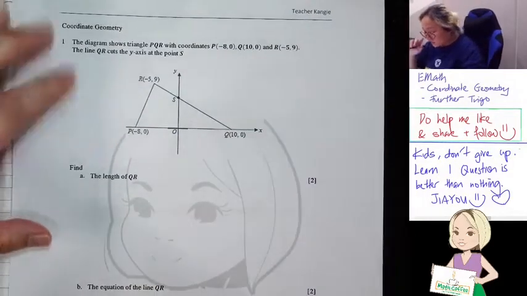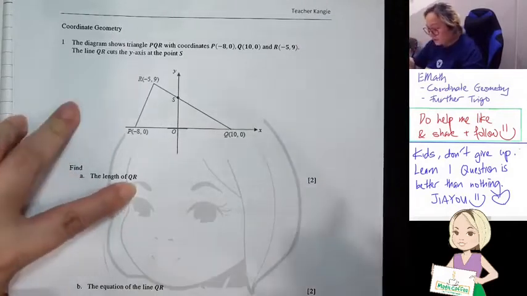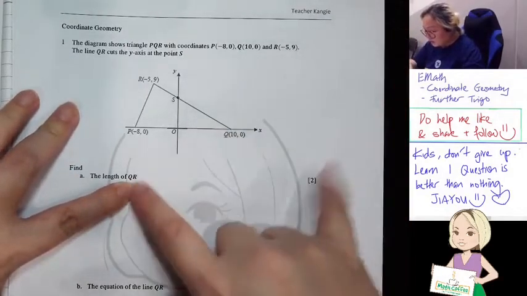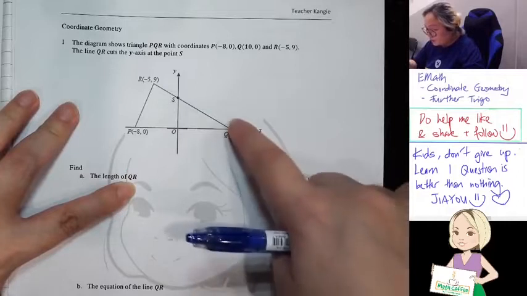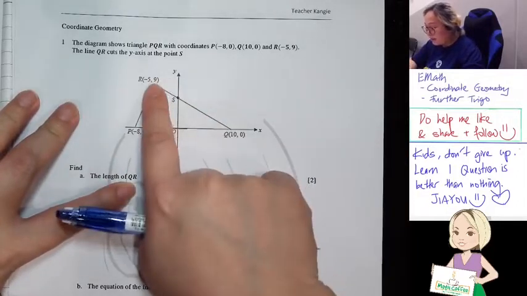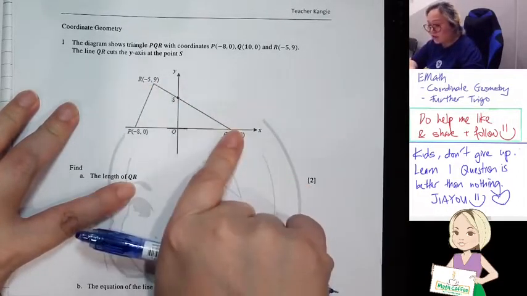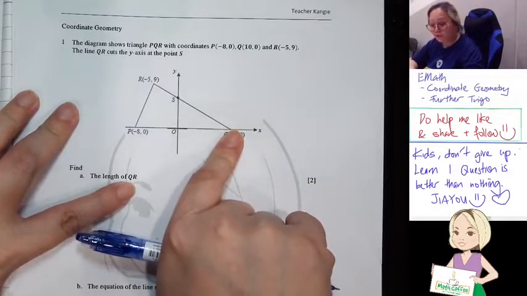Next, they say find the length of QR. So QR is from here to here. Remember, I have my two coordinates. Just now I already taught you how to use the length formula.